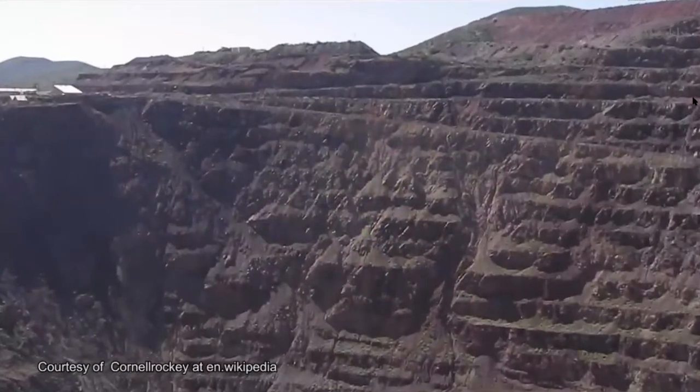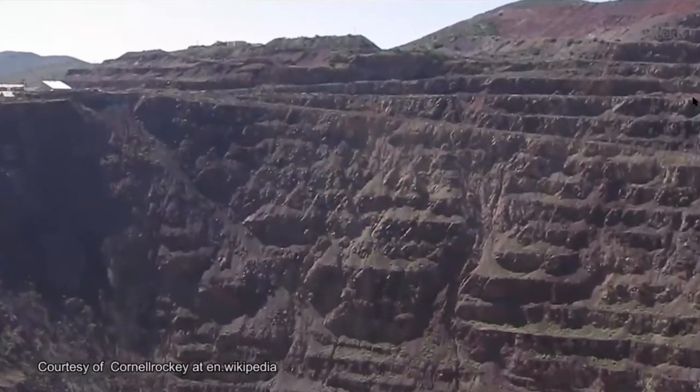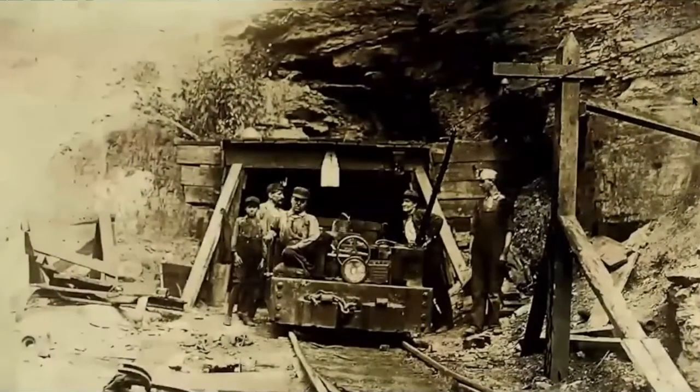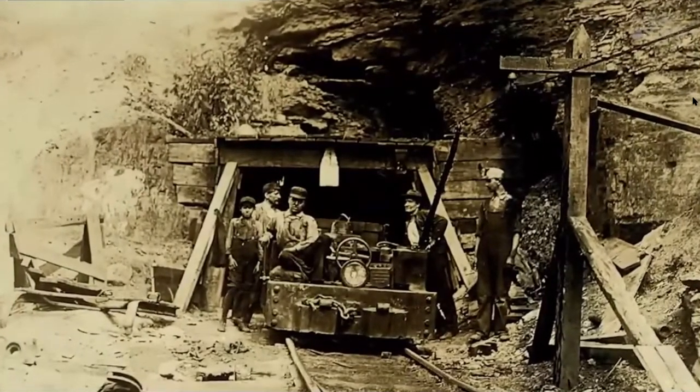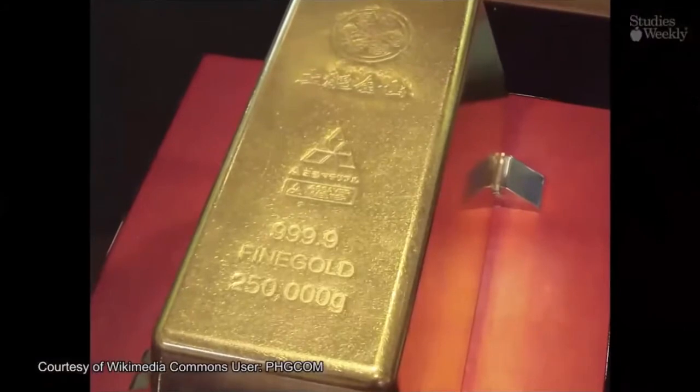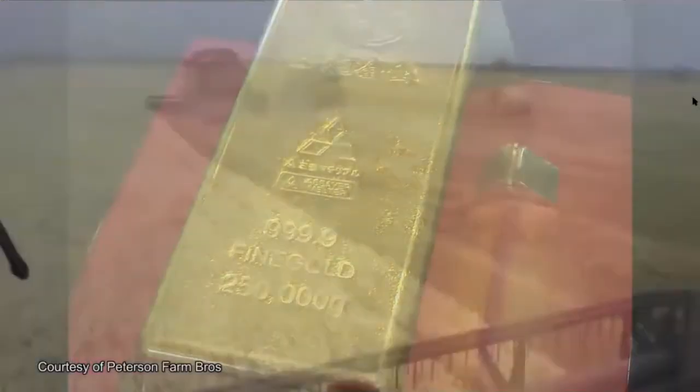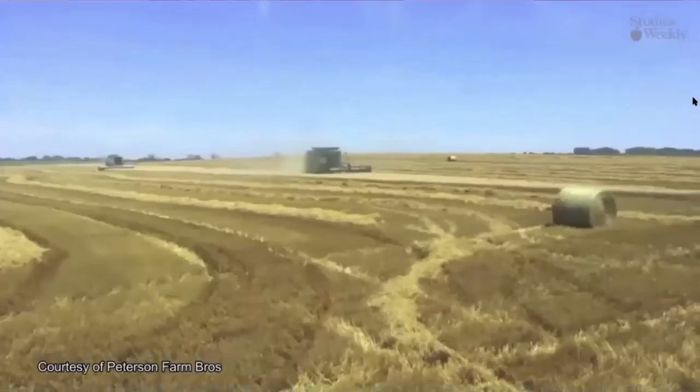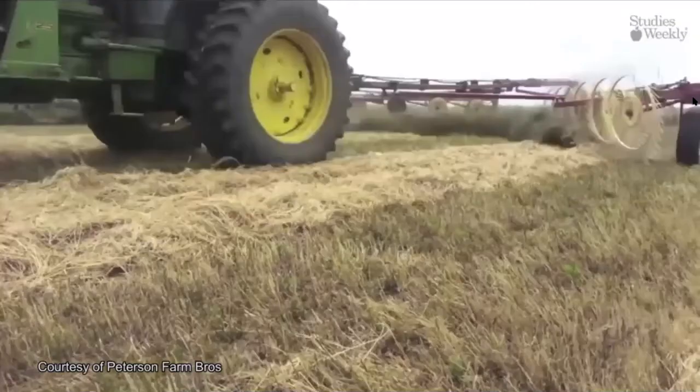Minerals are natural resources too. Minerals come from the earth, but they are not plants or animals. People use minerals like salt, iron, copper, coal, aluminum, and gold. There are two types of natural resources: renewable and non renewable.